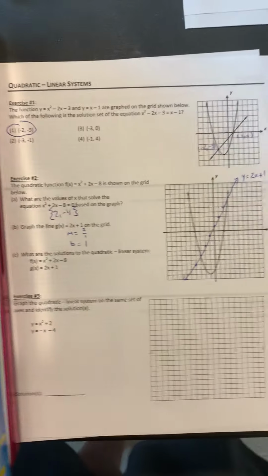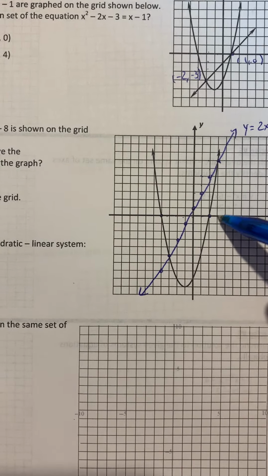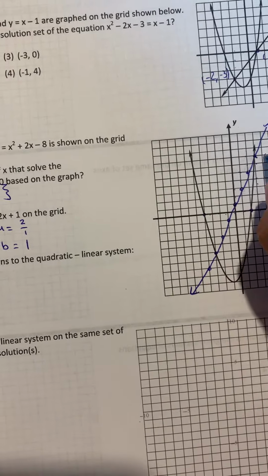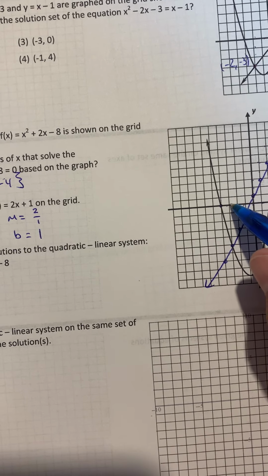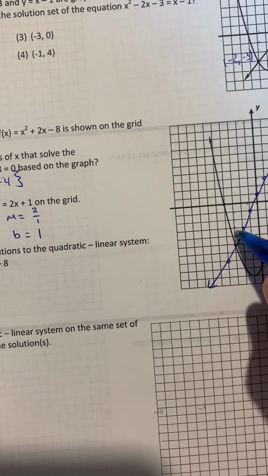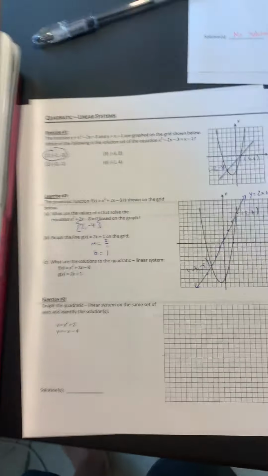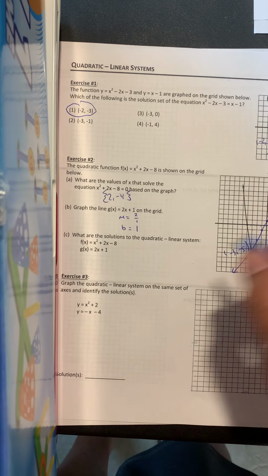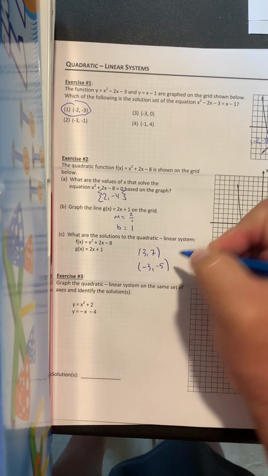So if you look here, we do have 2 intersection points. We have this point right here, which is (3, 7). And I have this intersection point down here, which is (-3, -5). So if you look at the last part, C on this, it says, what are the solutions? Those are my intersection points. So my solutions are (3, 7) and (-3, -5).